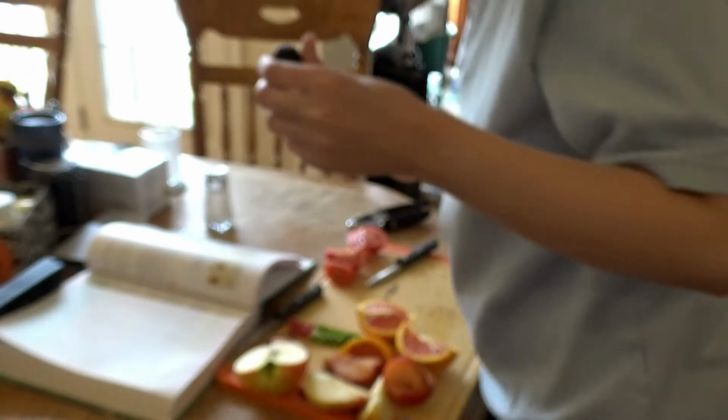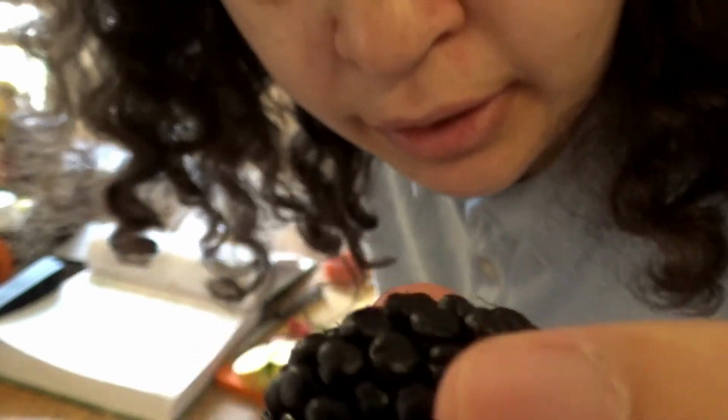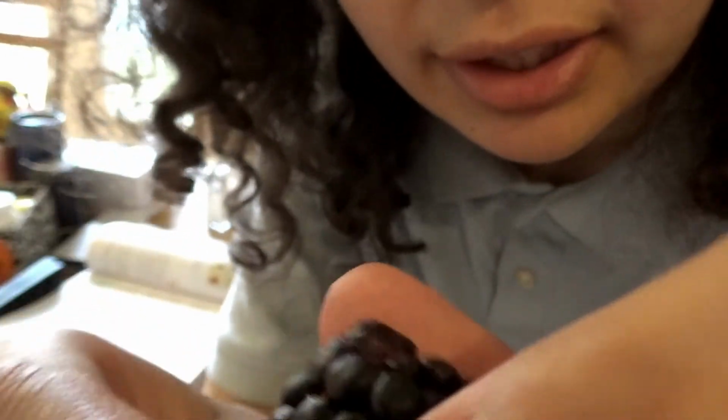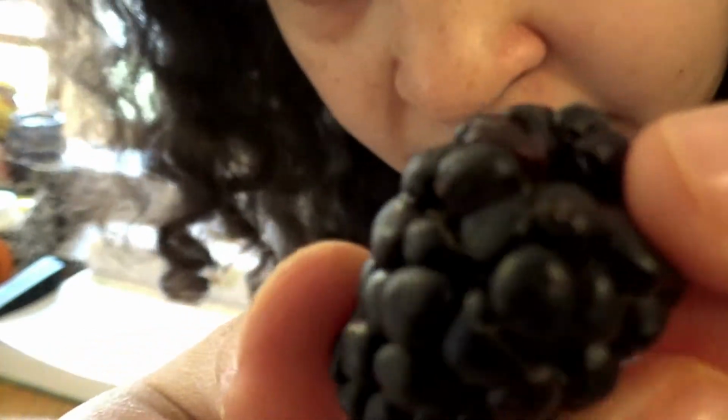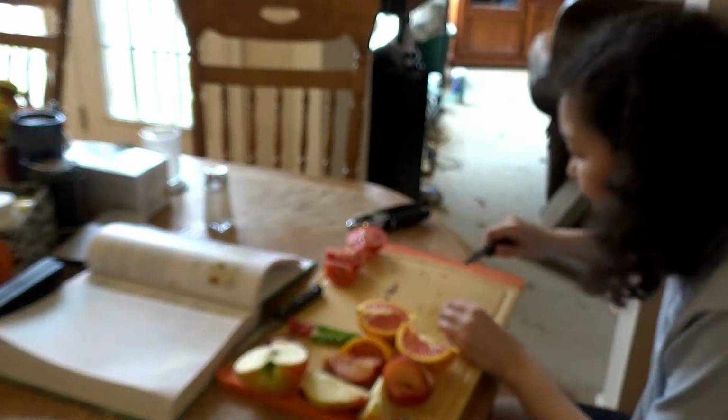Pea pod. Okay, now blackberry. That wasn't on the list, but I thought since we had them around, I might as well. This one's like the raspberry, except it has a harder inside. The seeds are a bit bigger. Now I'm gonna cut open the blackberry.